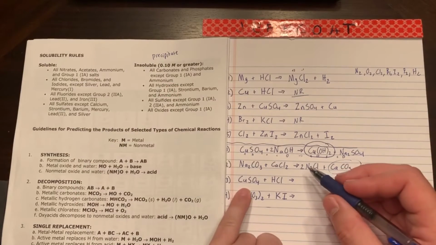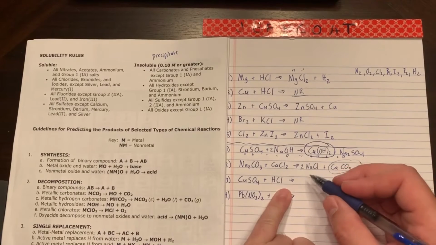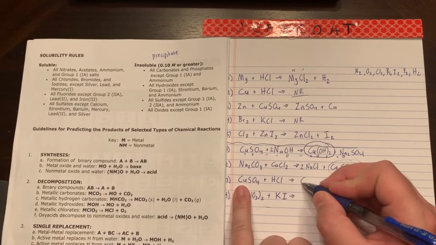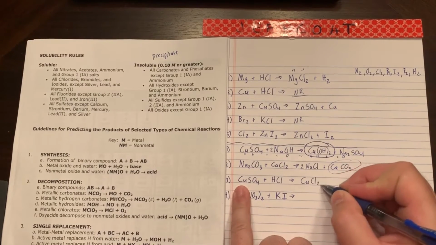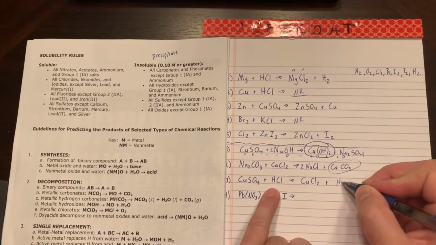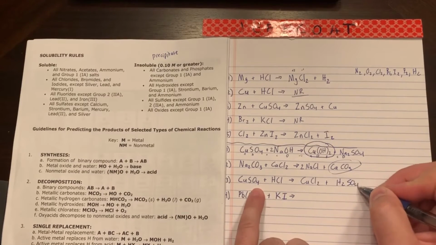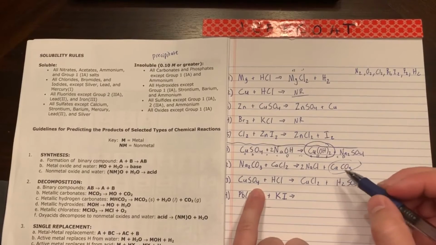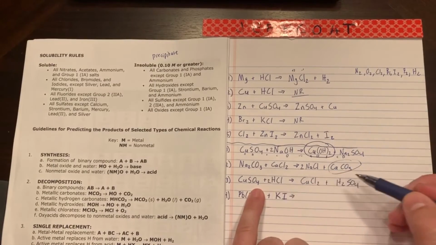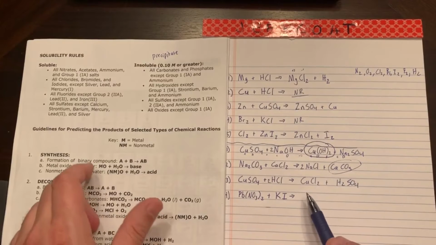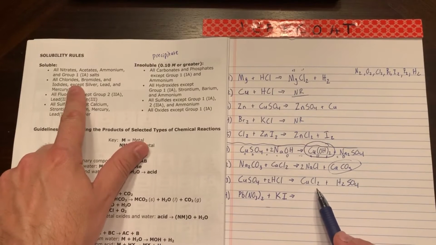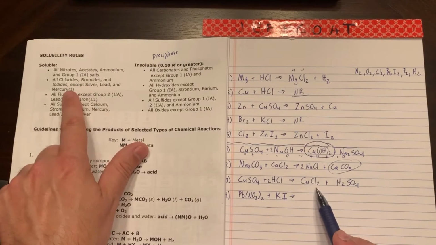We'll look at this next one, copper 2 sulfate plus hydrogen chloride or hydrochloric acid. That's going to make copper 2 chloride plus hydrogen sulfate. And balance it real quick. If we check our solubility rules, all chlorides are soluble except silver, lead, and mercury 1.